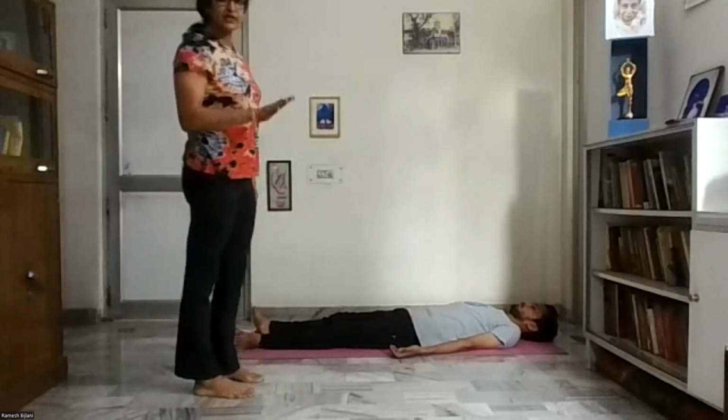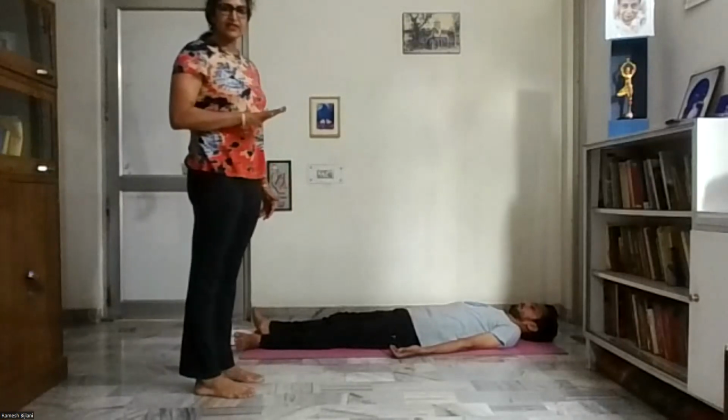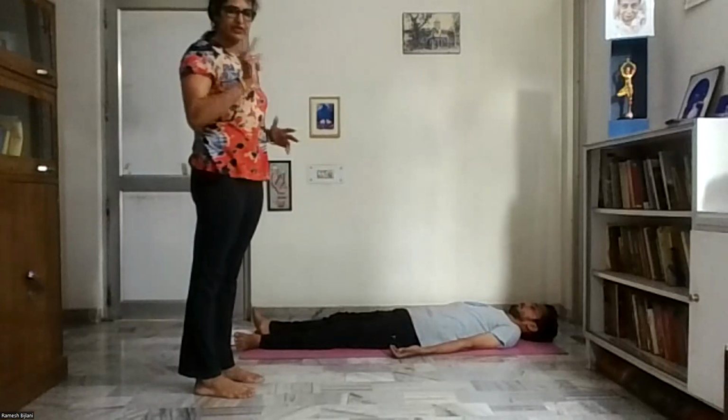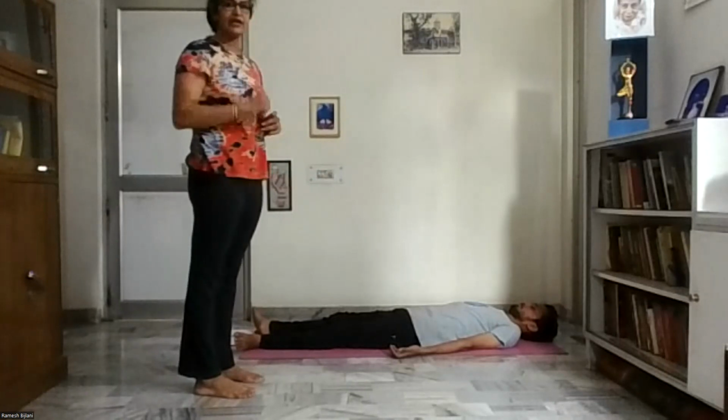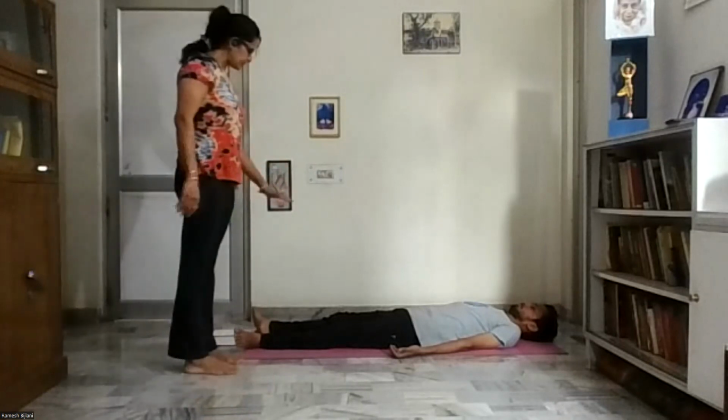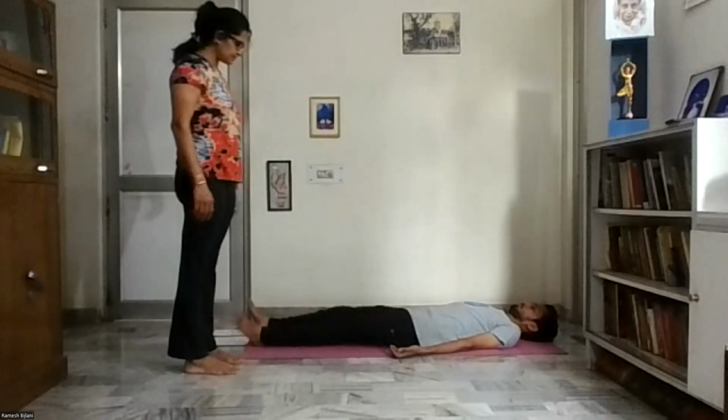So today we'll start with the Setu Bandhasana, or it is also called in some places Dvipada, which is basically translated as a two-legged stool. So we'll do a few variations of it. We'll start with bend both your knees.